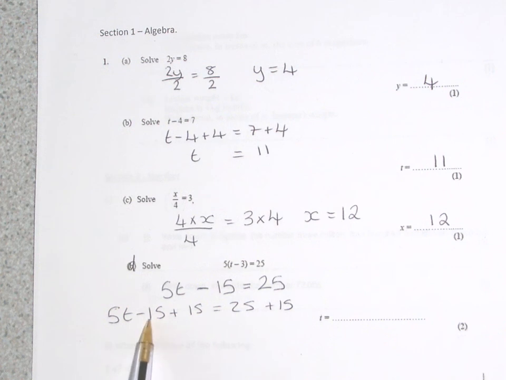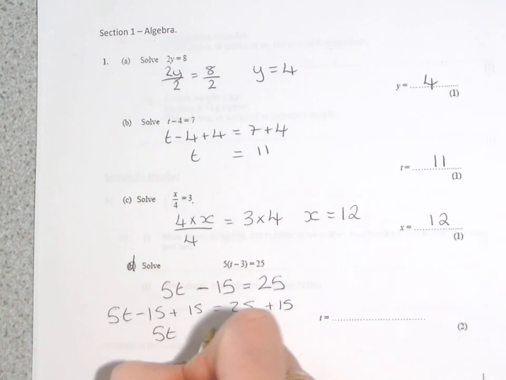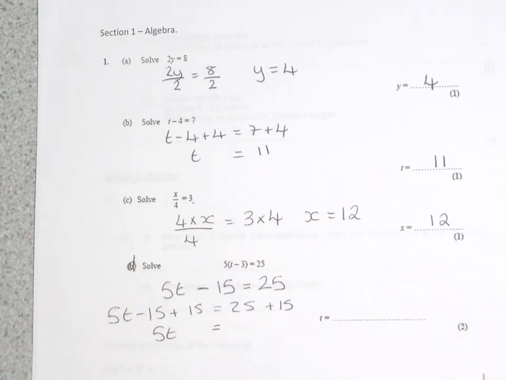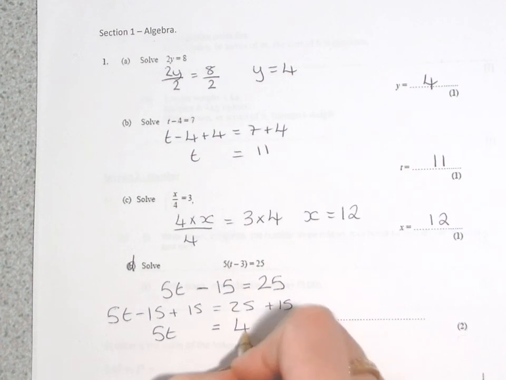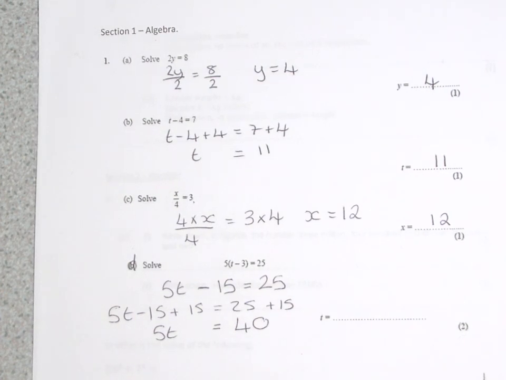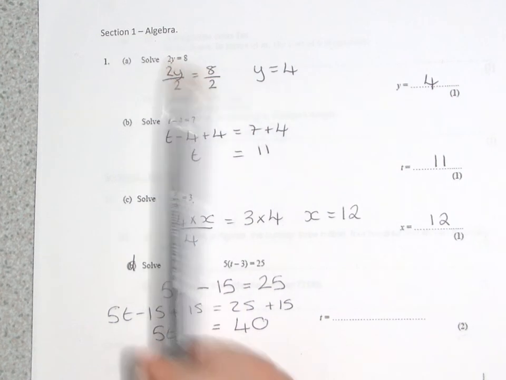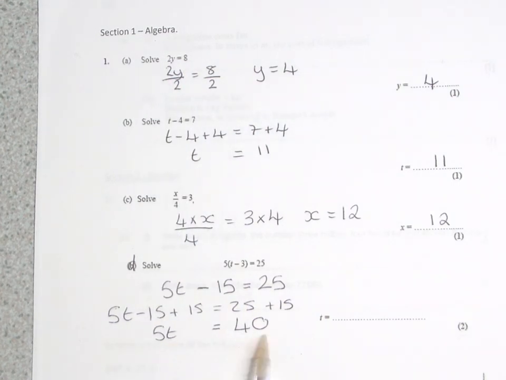Okay, so now this minus 15 and plus 15 is going to make 0. So I'm left with 5t on this side. 25 plus 15 is 40. Okay, so now we're back to an example like the start example. So 5 times a number gives me 40. I have to divide both sides by 5.